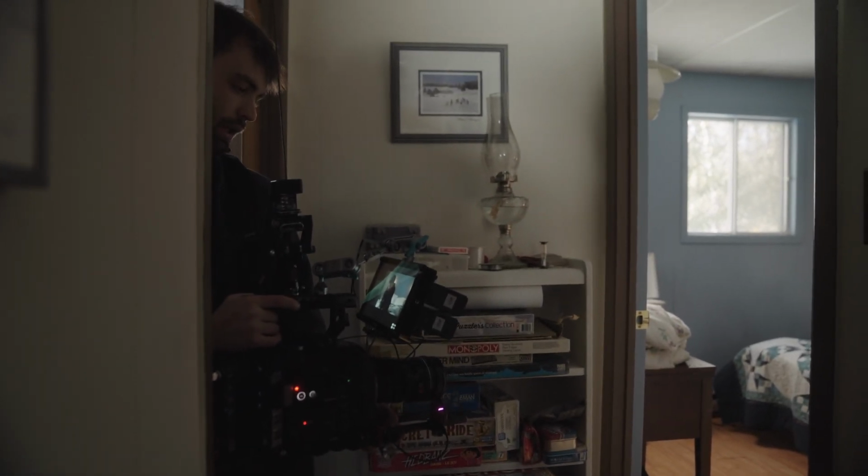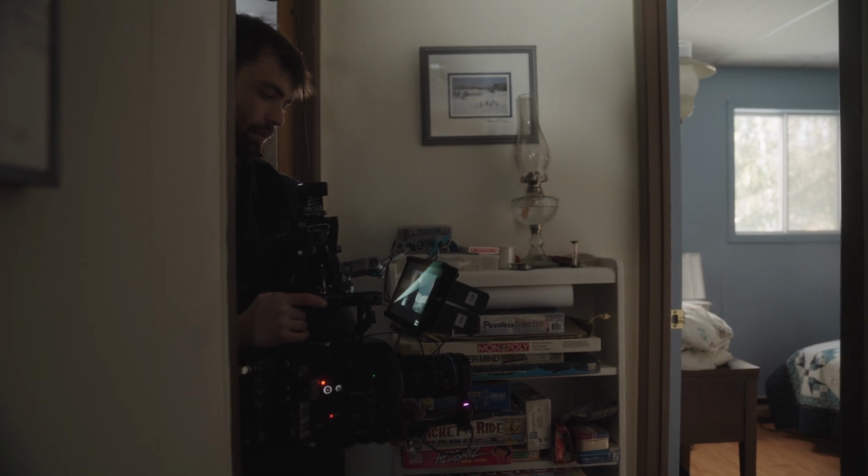Slight push in on this Logan, but nothing much. And camera has frame.